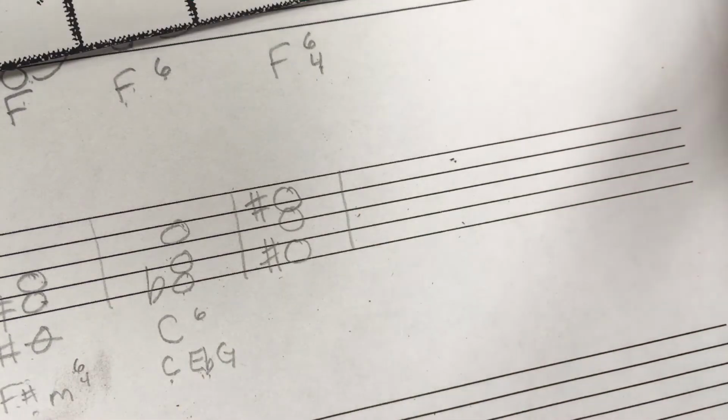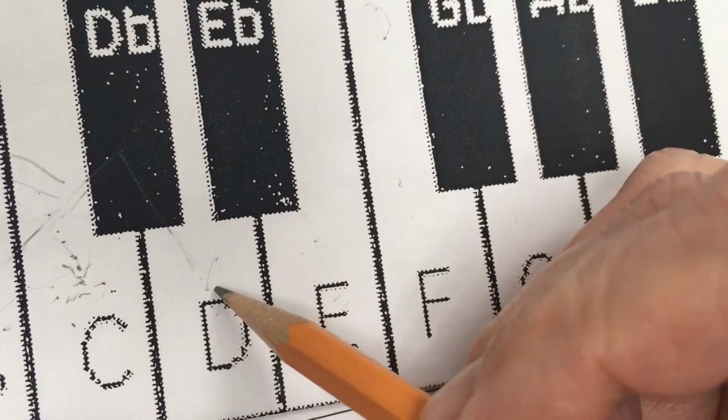C to E flat, let's find that distance on our paper keyboard. 1, 2, 3.